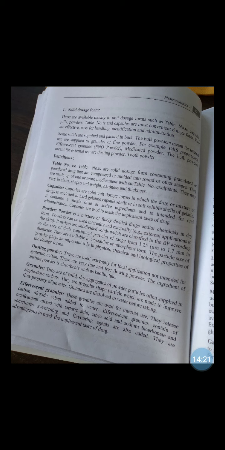Powder is available in two forms: first, crystalline form, and second, amorphous form.